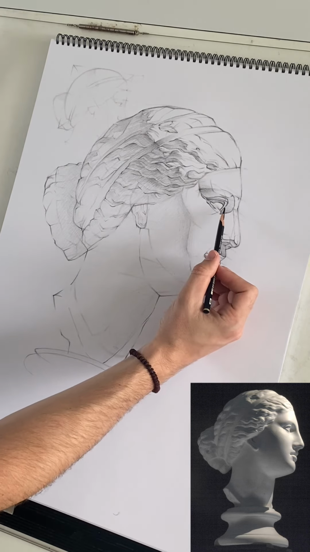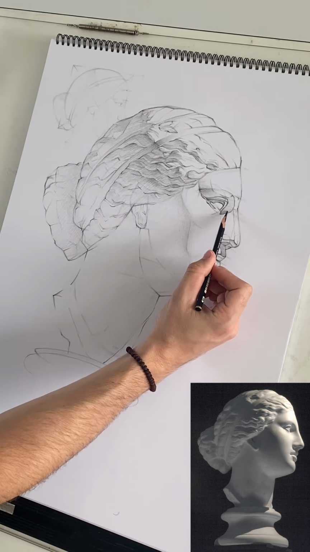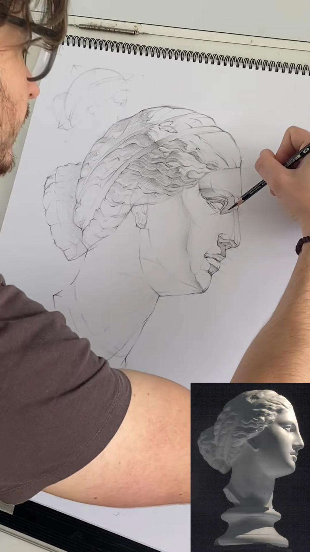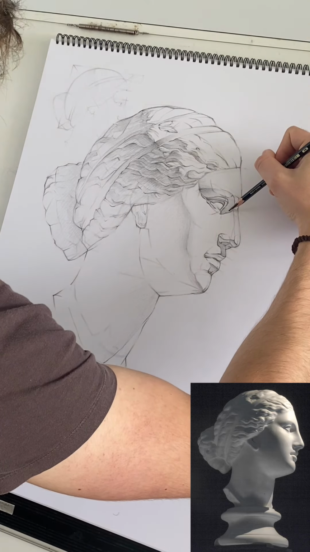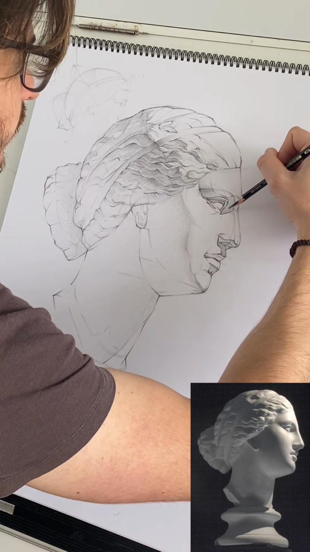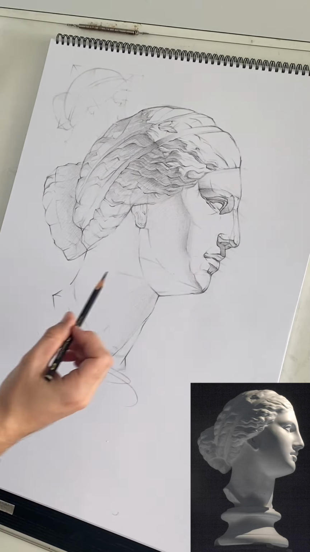Now if you have a look at the reference around the eye, if you have a look at this part of the eye, there's a bit of a dark patch. So that's a plane change in there. You can see that's where the eye sort of inserts into the side of the nose. There's a bit of a shape. You can construct that shape like so.